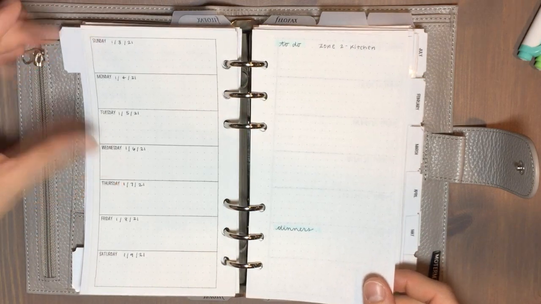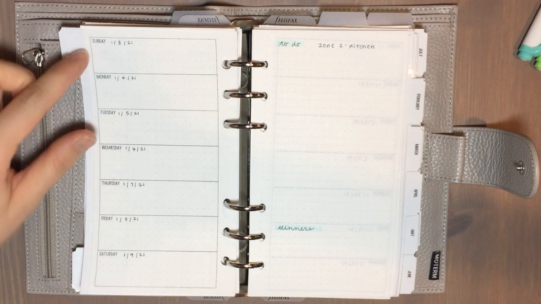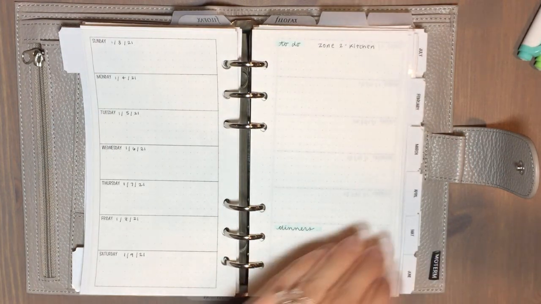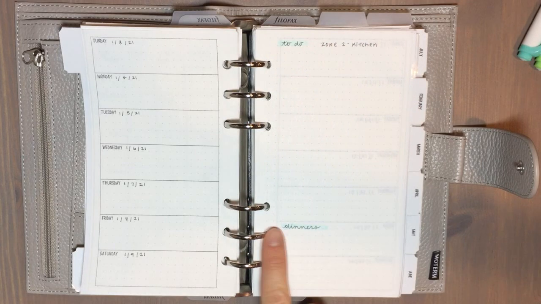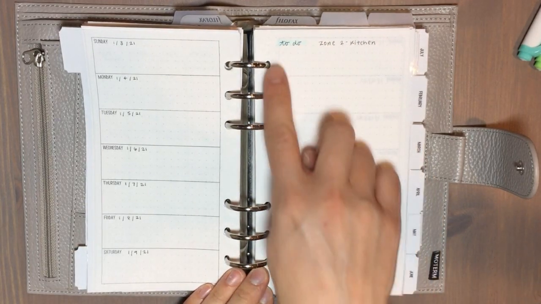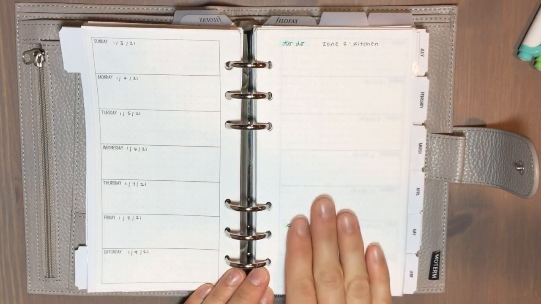And for my weekly planning, I've got a lot of videos where I show my weekly plan, so you can look back in my channel if you want to see those. But I just use a week on one page with notes page on the other side. And on my notes page, I have a to-do list, and then I have my dinners. And on my to-do list, I tend to just write everything I need to get done that week. I don't separate it out.